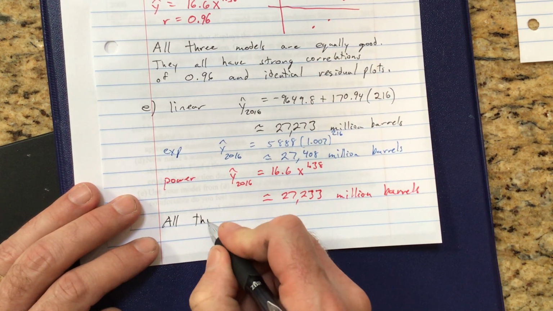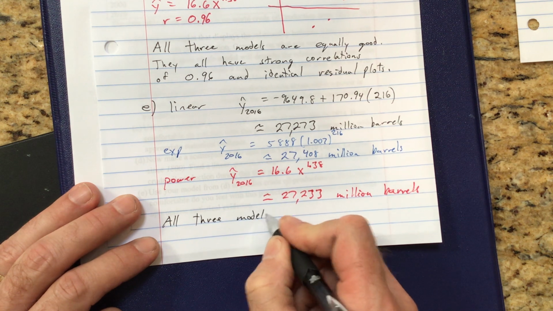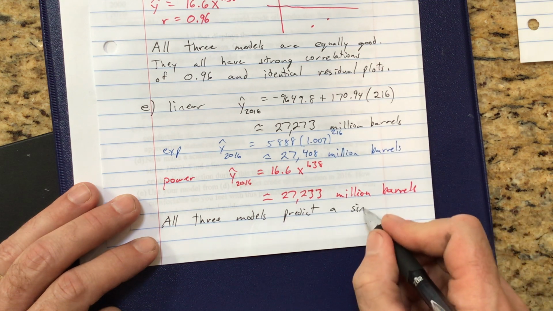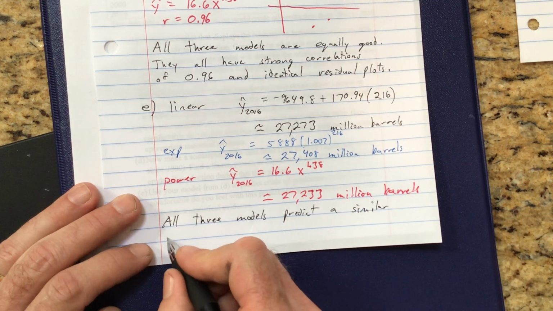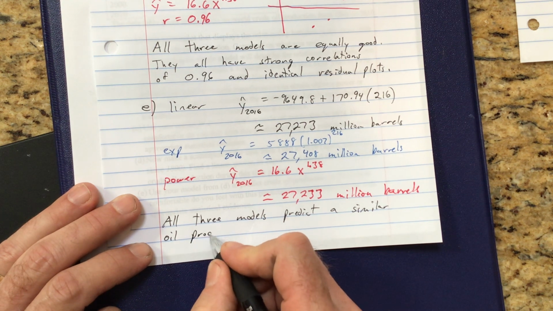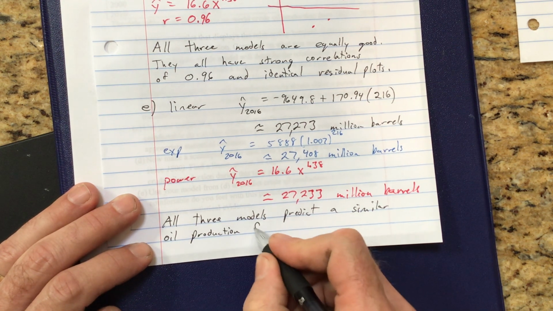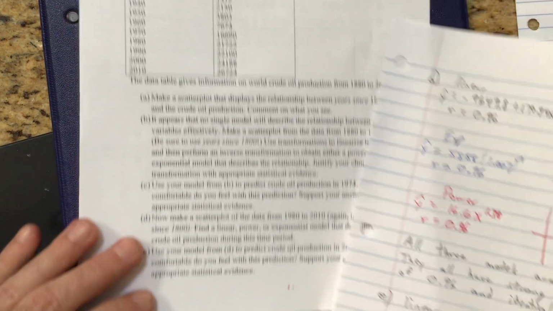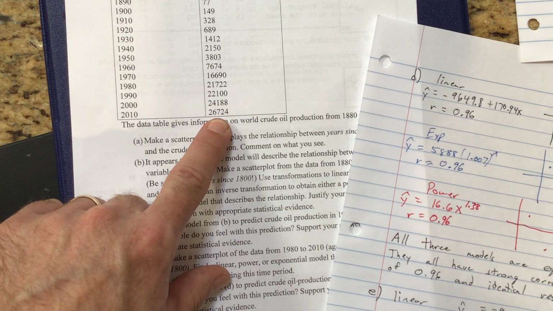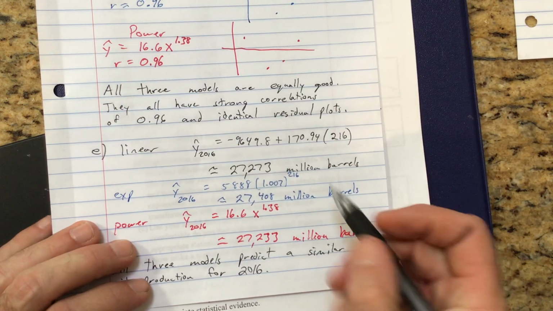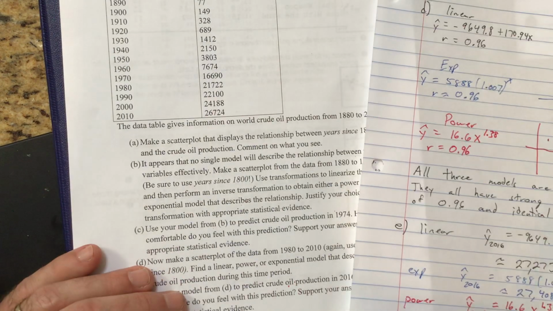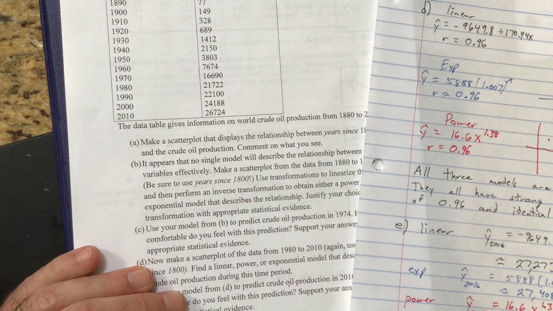So all three models predict a similar oil production for 2016. And we can look at the 2010 data, 26, 7, 24. These all three are 27 whatever. So it's showing growth, which again, we see growth every year.